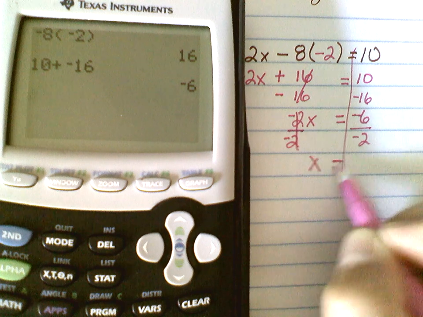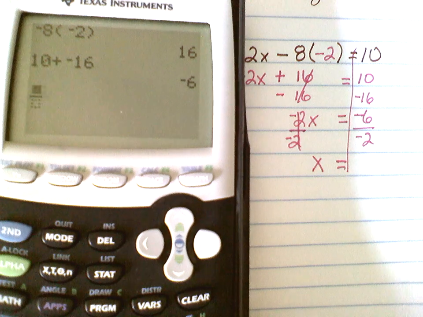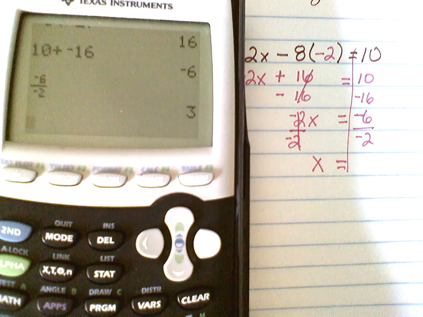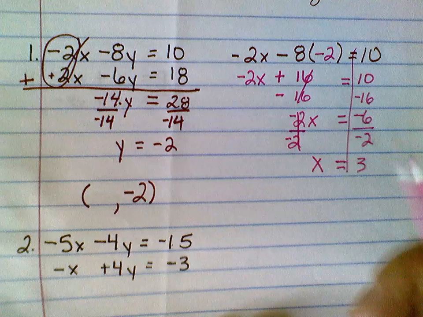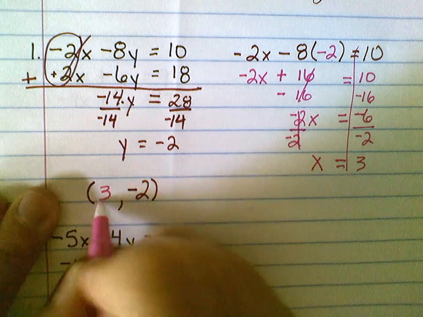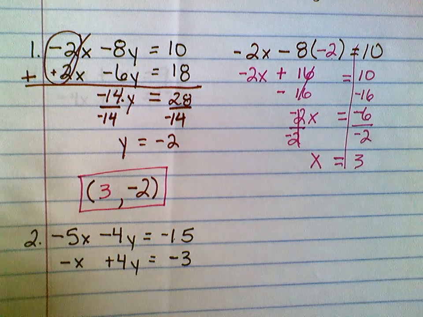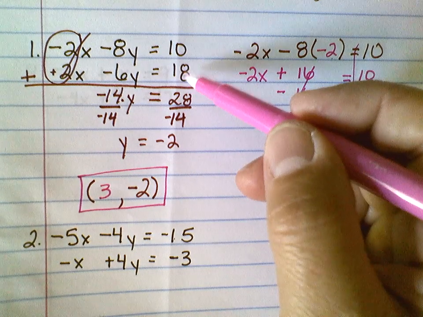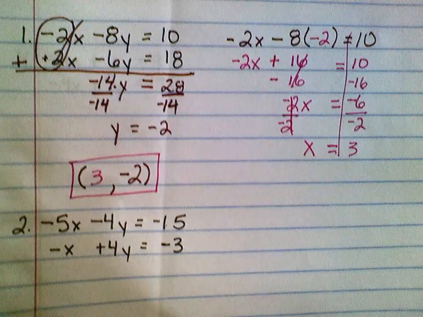So x equals negative 6 divided by negative 2, which is 3. So my x value is 3, and this is the solution to that system of equations. If I graph these two lines on the coordinate plane, they will cross at the point 3, negative 2.